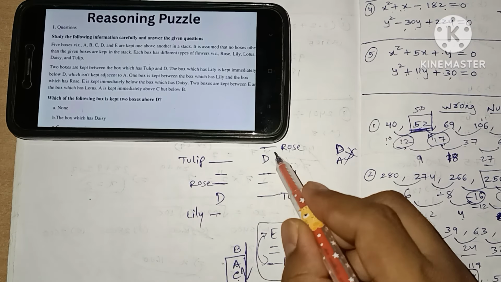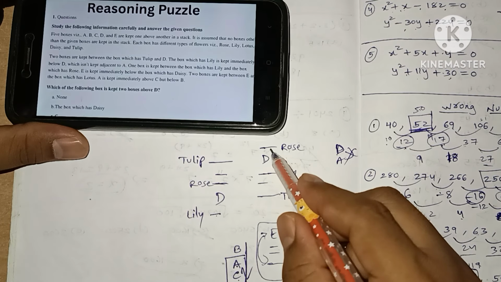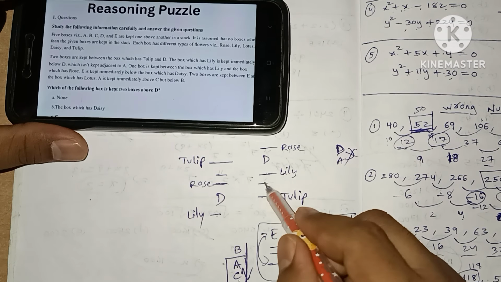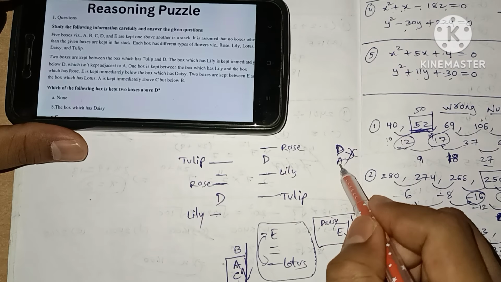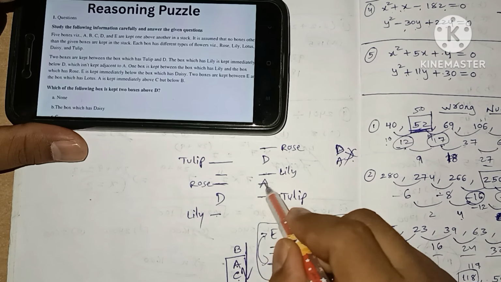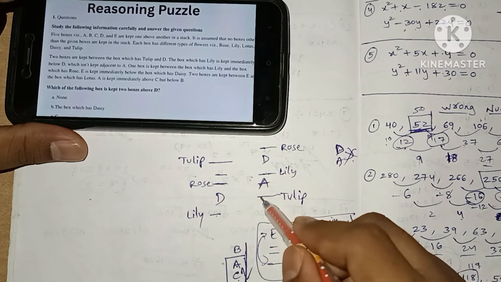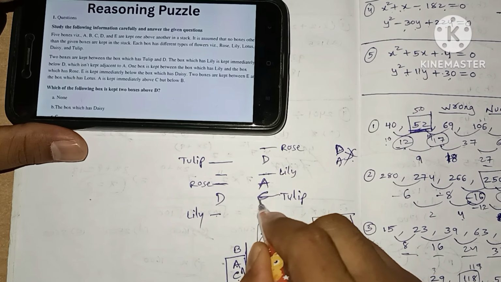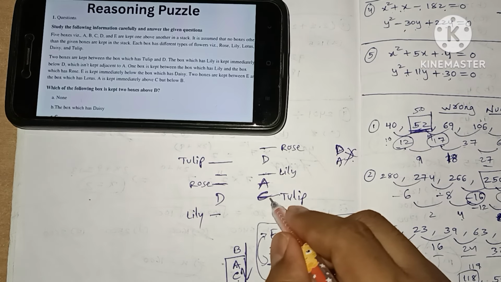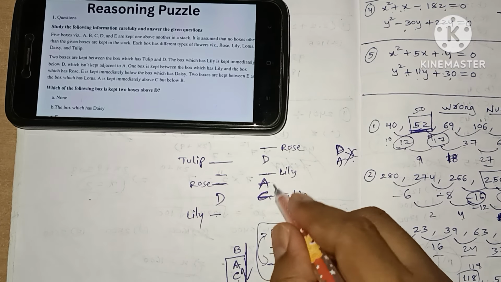So there is no place above to place A. So we need to place A either here or here. We already have a statement that D and A should not be adjacent. So we can place A here only in this case. A here means the last one is the place for C. So these are the positions for this case.